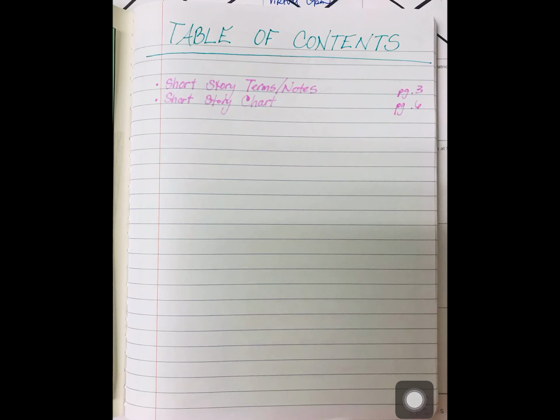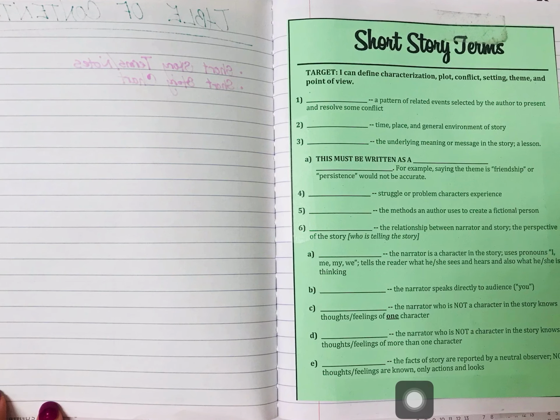So for today, we are going to be looking at the actual short story terms that will be a part of not only our short story unit, but really literature the entire year. For those of you who chose to print these and cut these out, I'm going to show you really quickly what the next couple of pages should look like.